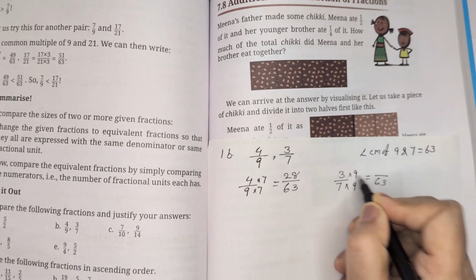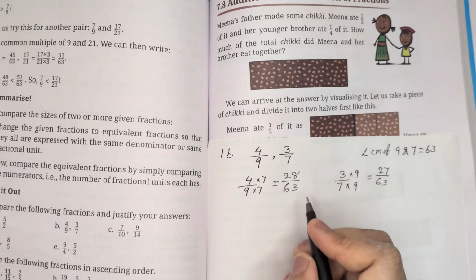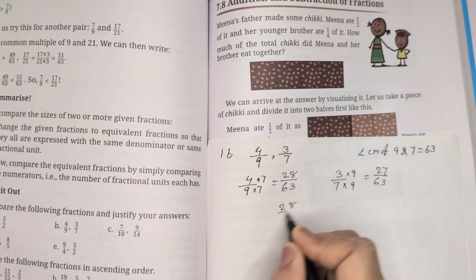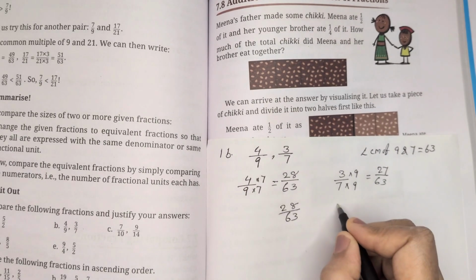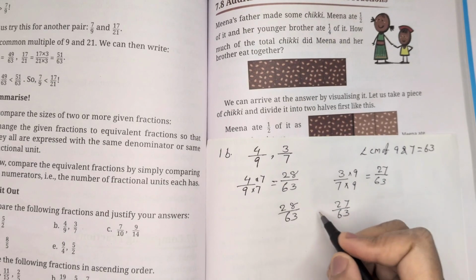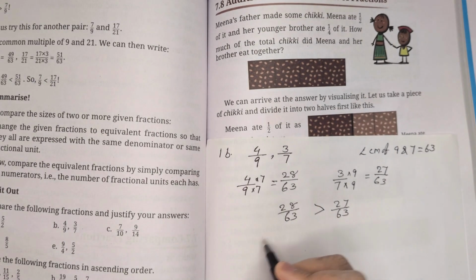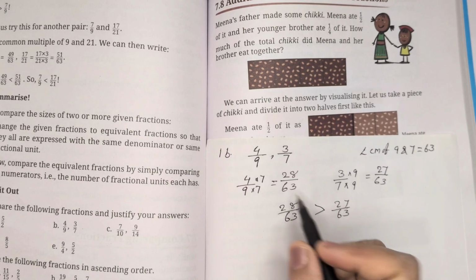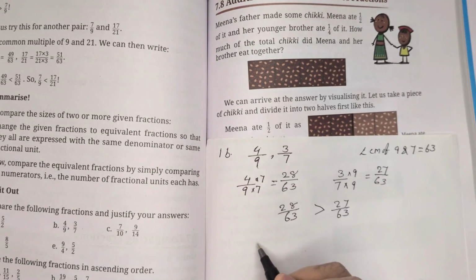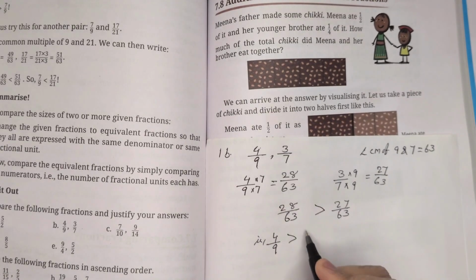So numerator also with 9. 9 3s are 27. Now when we are comparing this 28 by 63 and 27 by 63, same denominators and we know that 28 is greater than 27. So we can write 28 by 63 representing the first fraction, that is 4 by 9, is greater than 3 by 7.